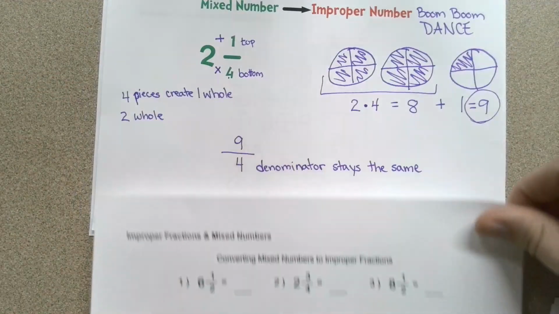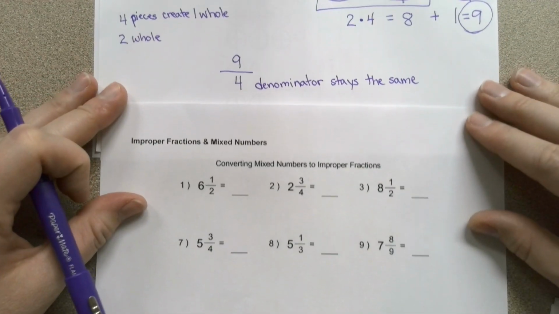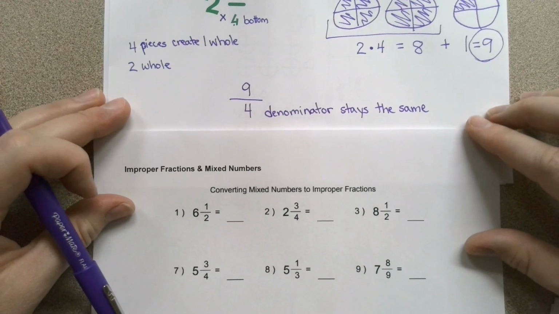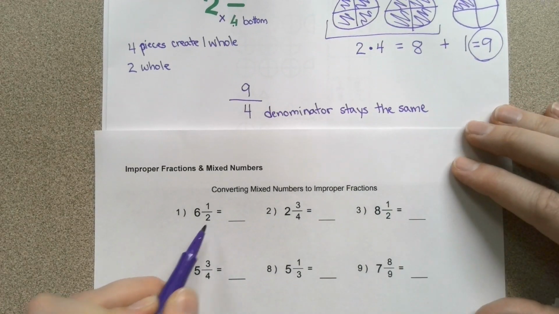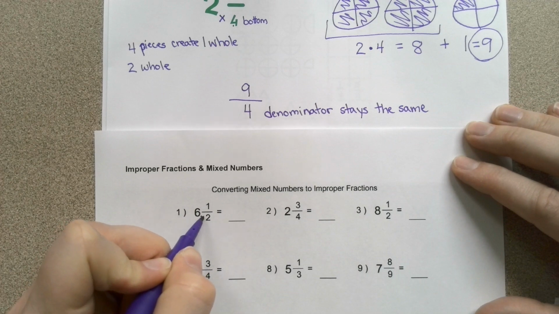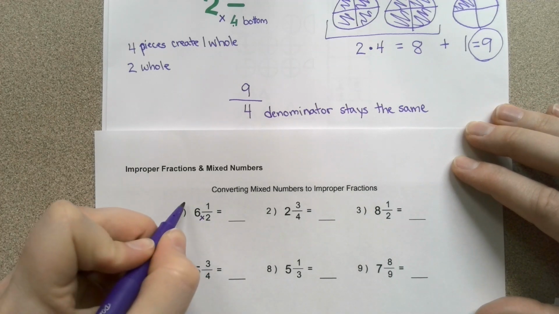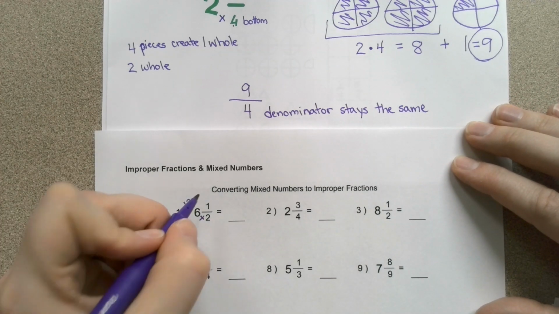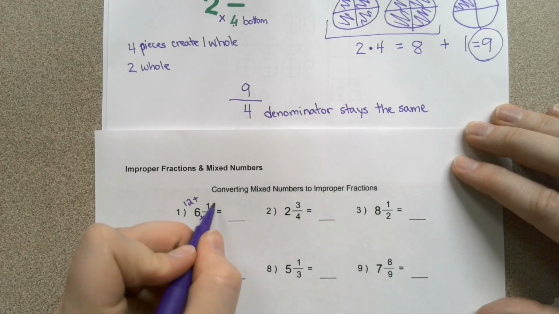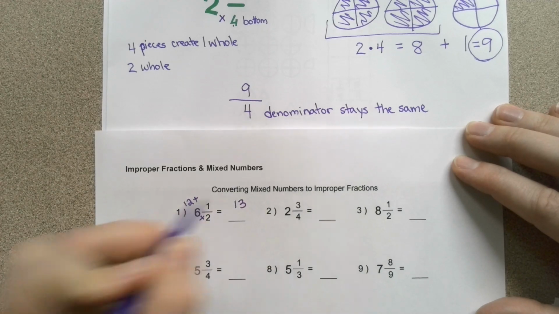Let's practice this a few times. So for this one, if we do bottom times the side, that's going to give us 12. Add the top, that's going to give us 13.